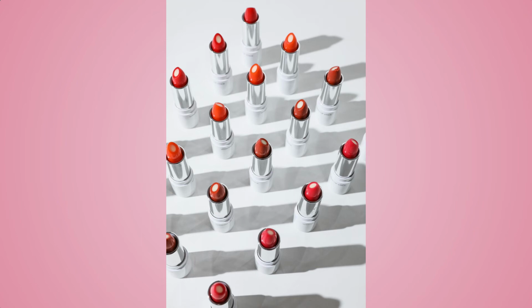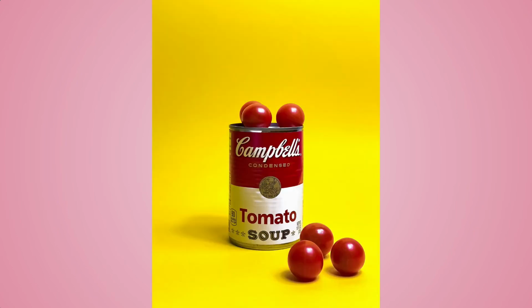Texture and detail: highlight the texture and intricate details of the product to make it more visually interesting. Use lighting techniques, such as side lighting or raking light, to enhance textures and create depth. Close-up shots can reveal fine details that might go unnoticed otherwise.